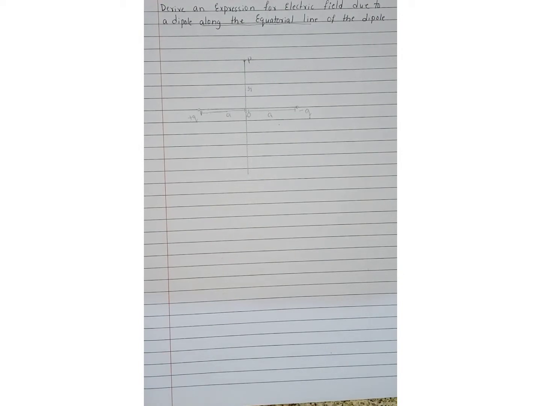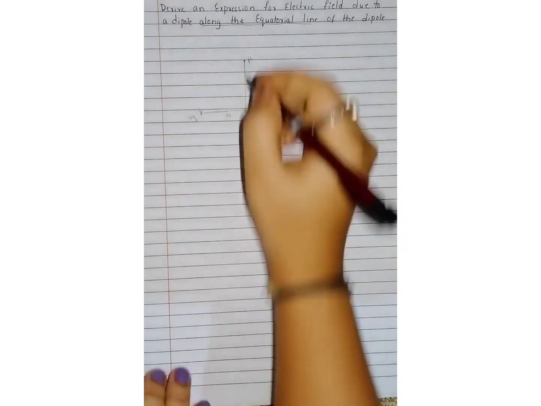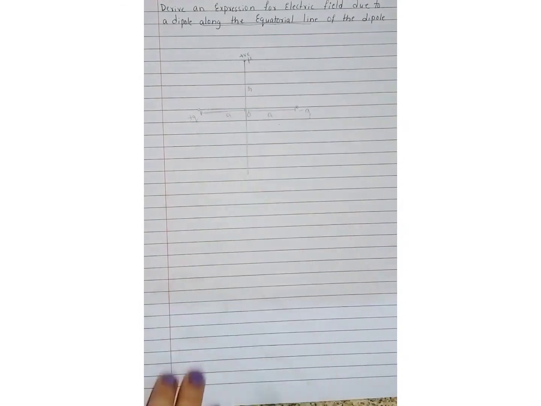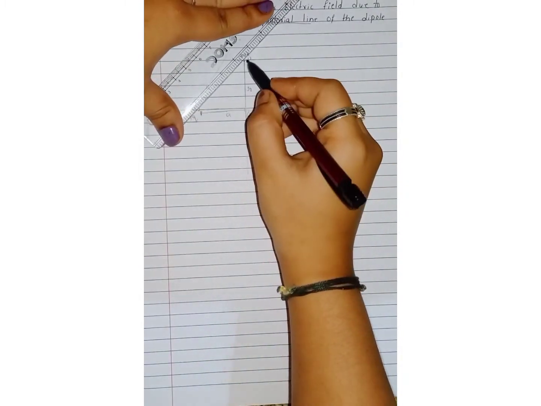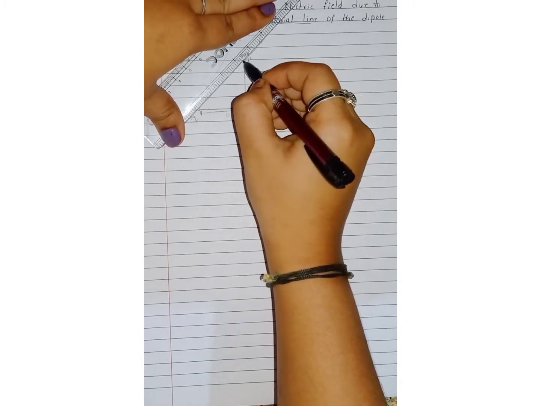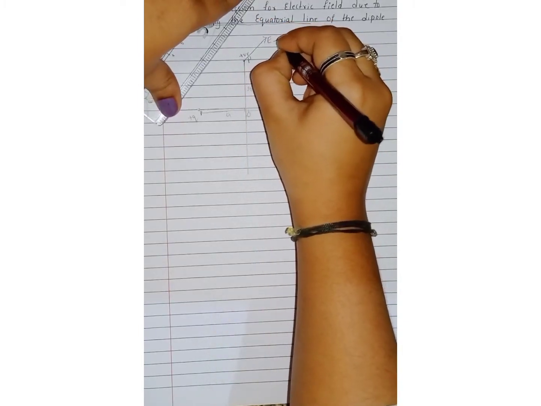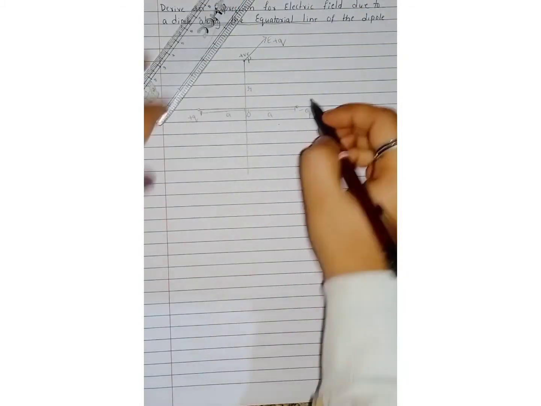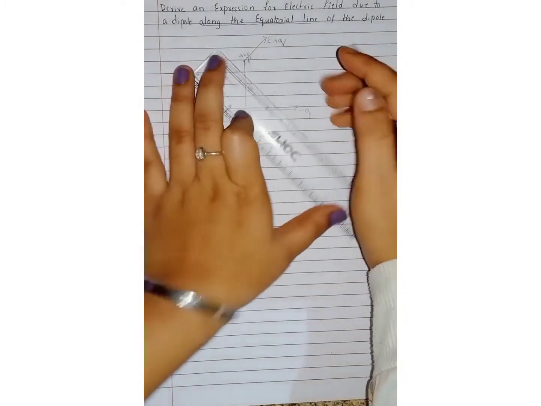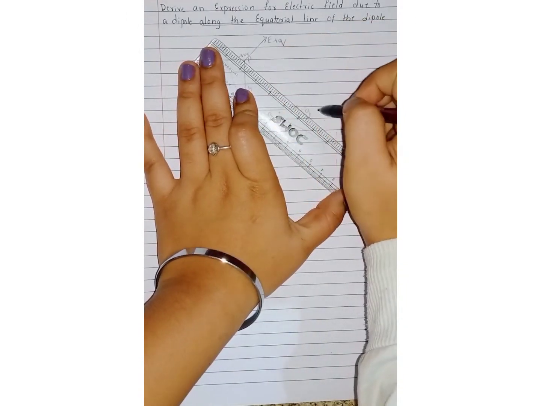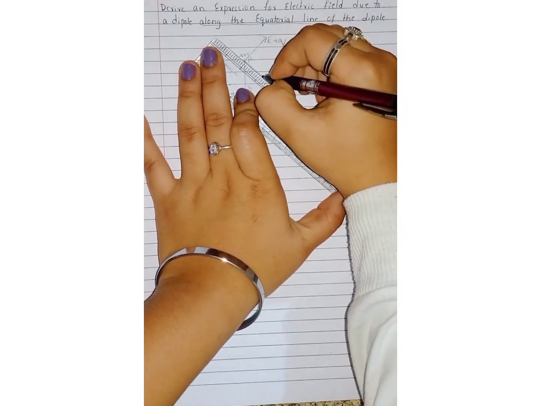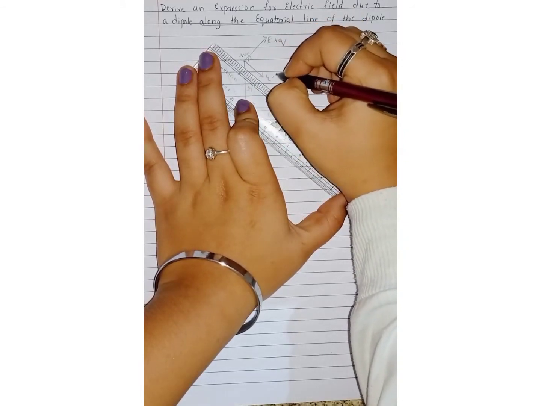With the same steps, we have to find the electric field due to plus q and the electric field due to minus q. So I'll place a unit positive charge here. The electric field due to q here will be away from q, in this direction. This is the electric field due to positive q. Next is the electric field due to negative q. I am placing a positive charge here and this is a negative charge, so they attract. This is the electric field due to negative q.